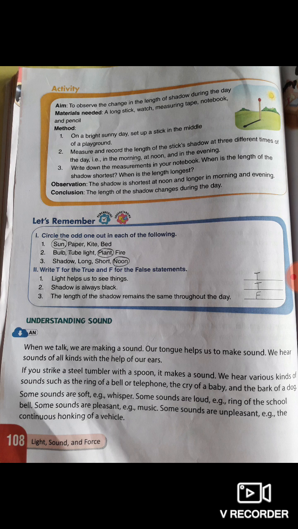The third one is shadow, long, short, noon. So here the odd one out is noon, because shadows are long and short while noon is a time of the day. Now look at the second question. Write T for true or F for false statement. Light helps us to see things.